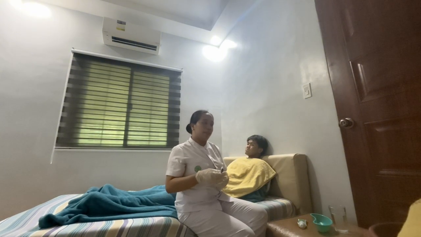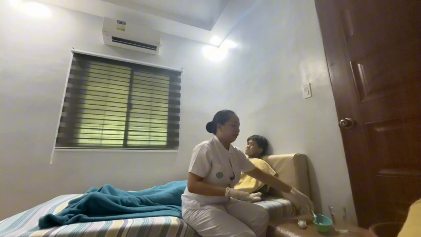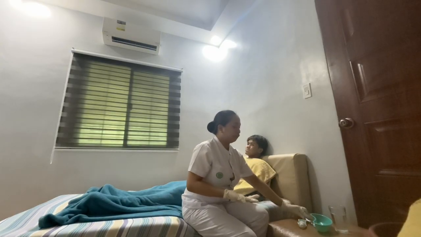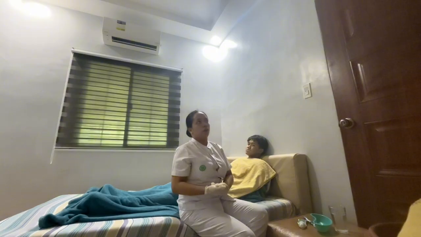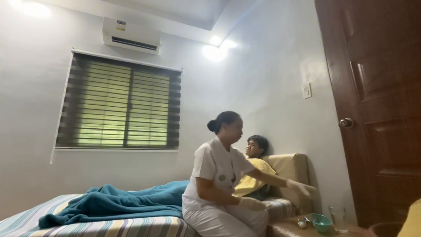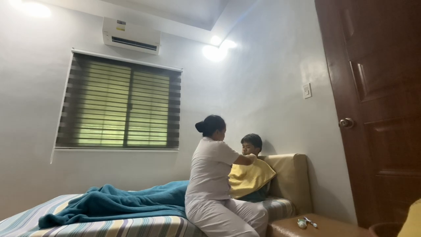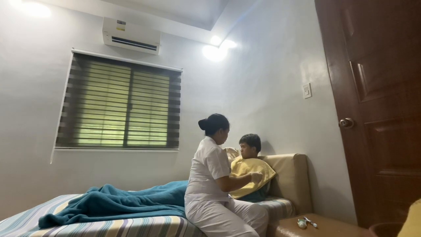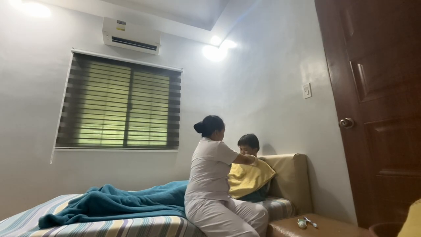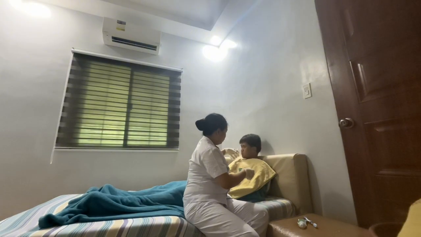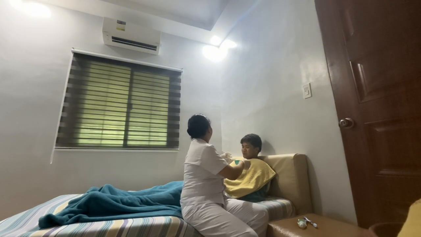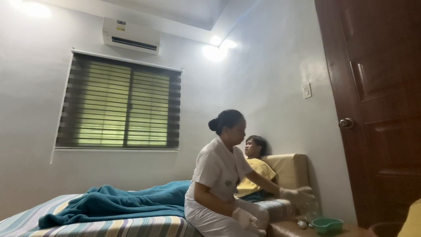After cleaning the patient's teeth, I will be providing a glass of water for him to rinse his mouth. After that, I will be providing a washcloth to clean the edges of the mouth.